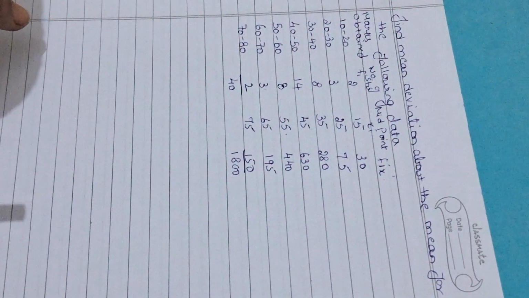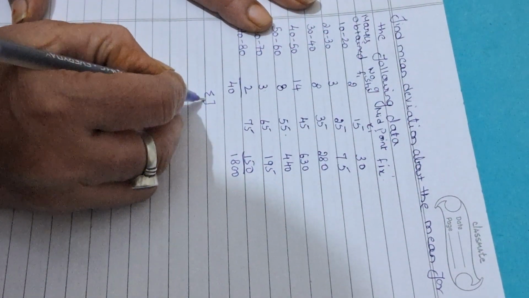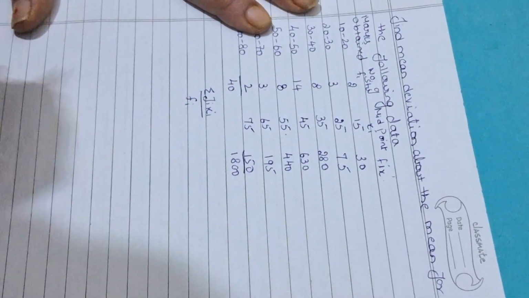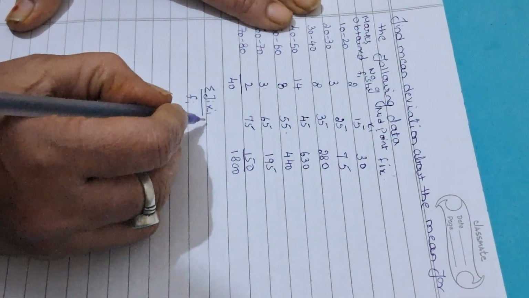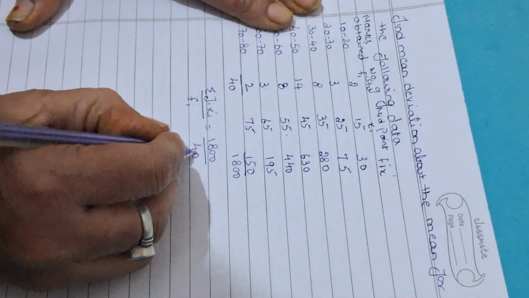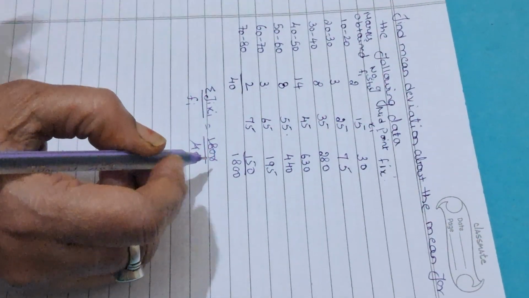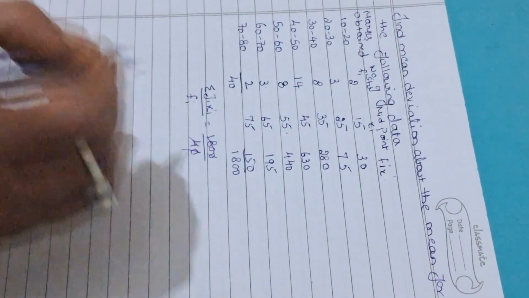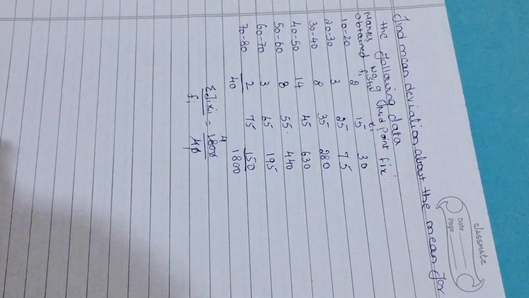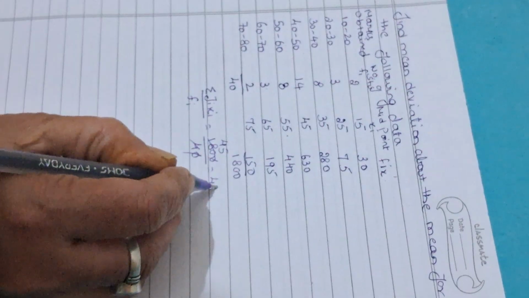Next I find the mean, which is sigma fixi divided by sigma fi. That is 1800 divided by 40. Cancelling the zeros, 4 fives are 20, and we get 45. So this will be my mean.